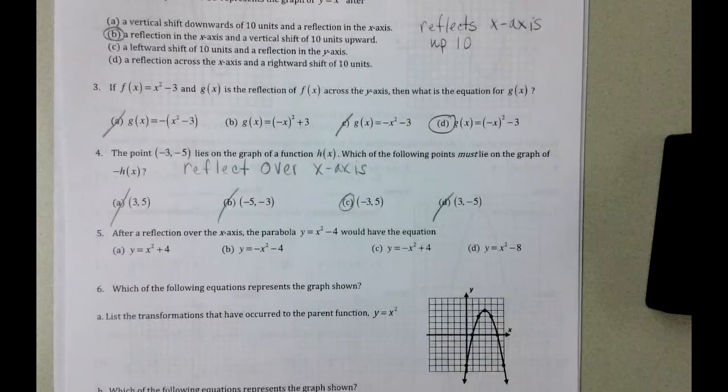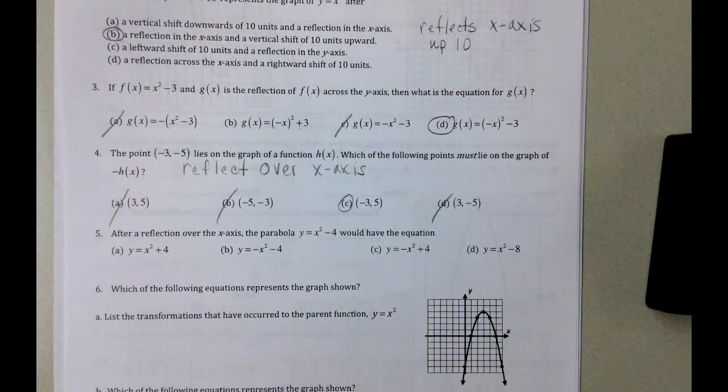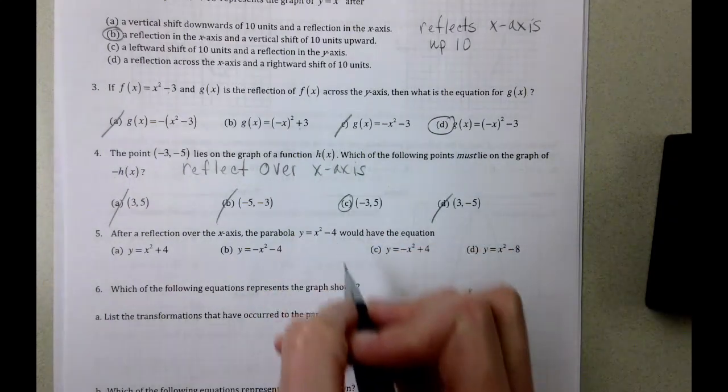And actually now, for real, this time number 5, after reflection of the x-axis, the parabola y equals x squared minus 4. Well, if we're reflecting it over the x-axis, we have to have a negative in front of the x squared, so that would be letter C.